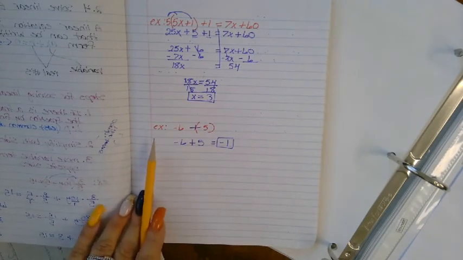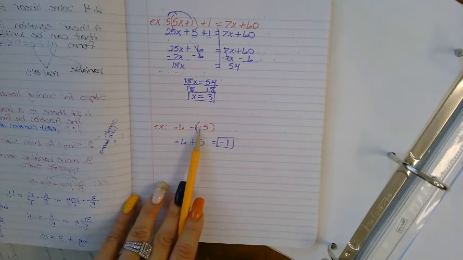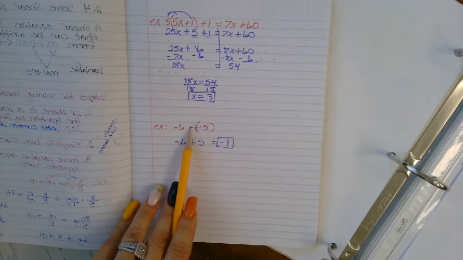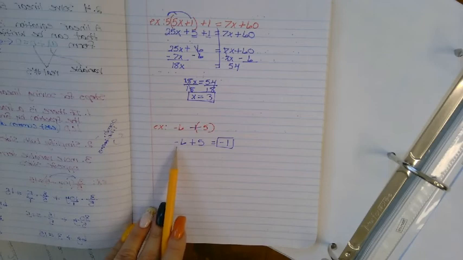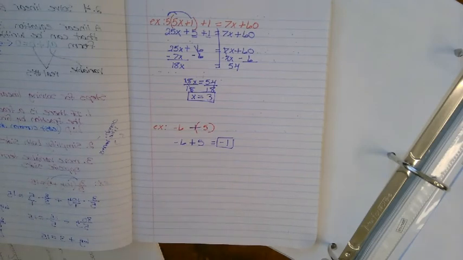Okay. Then our next example, -6, and this said minus a -5. When you have the two minus signs together, you can then make it the plus, which I did. So it would now look like -6 plus 5 equals -1. It's just easier for the eye, easier to solve it. Go ahead and pause this if you need to. I'm going to end the video in 5 seconds.